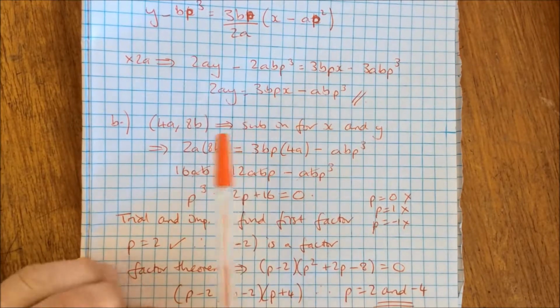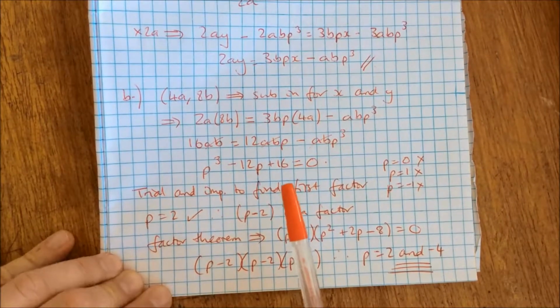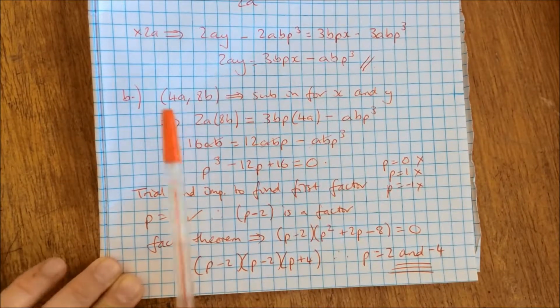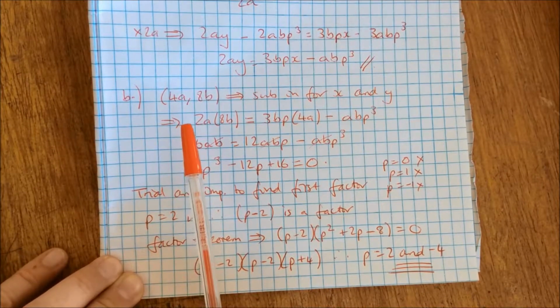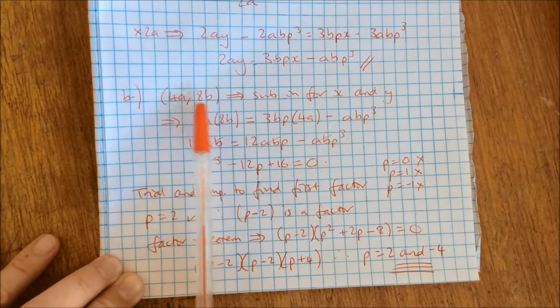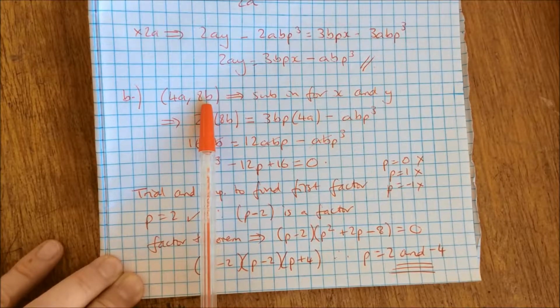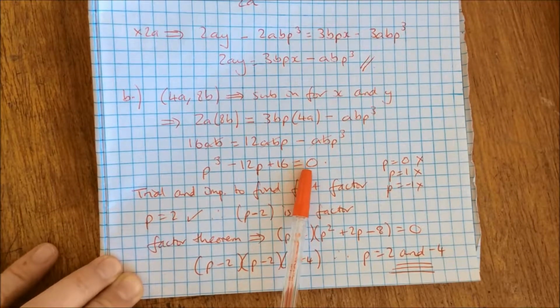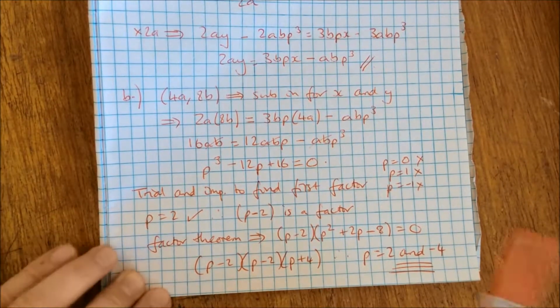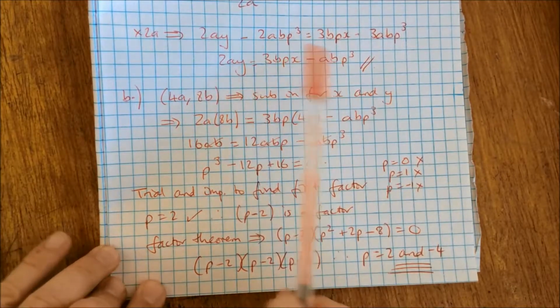Right, and the next part of the question, it gives us a set of coordinates for x and y. Let me read it. It says the tangent intersects at the point (4a, 8b). It tells us to get to this cubic, that's not too difficult, and hence find the value of p. So let's go through it.